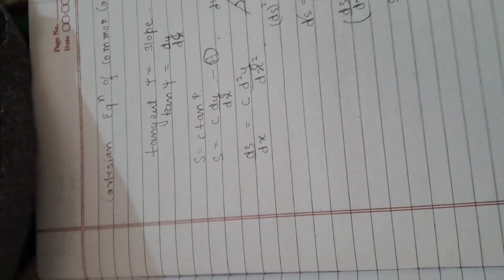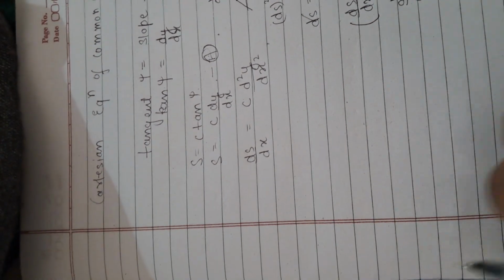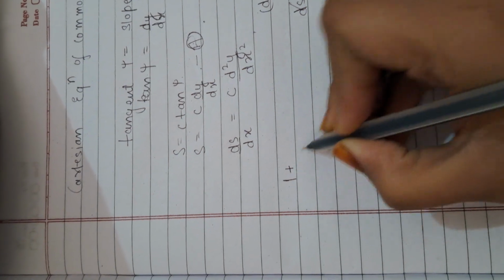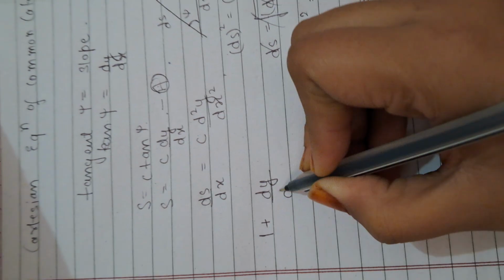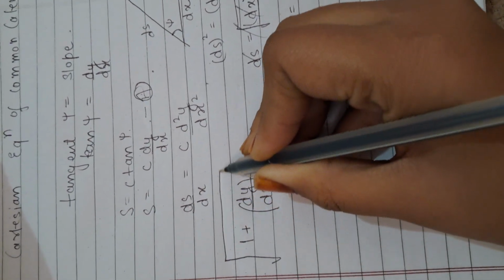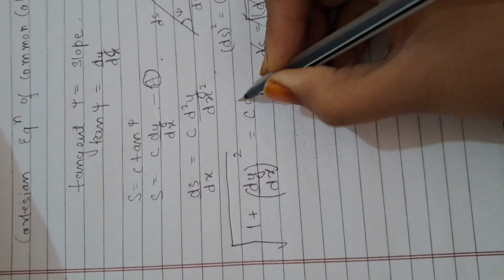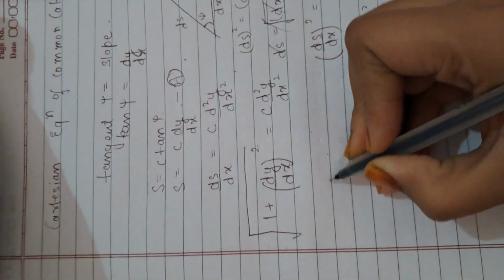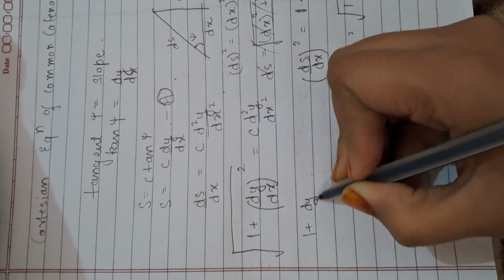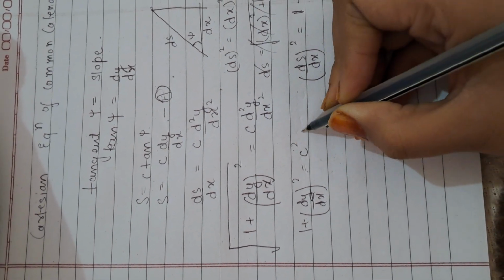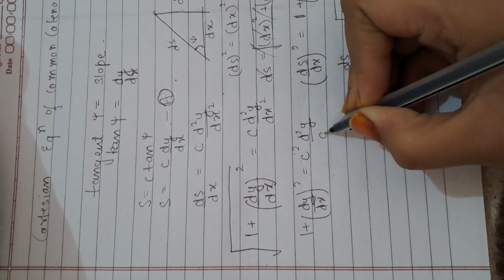Now putting this value here, we get root of 1 plus (dy by dx) whole square equals c d2y by dx square.